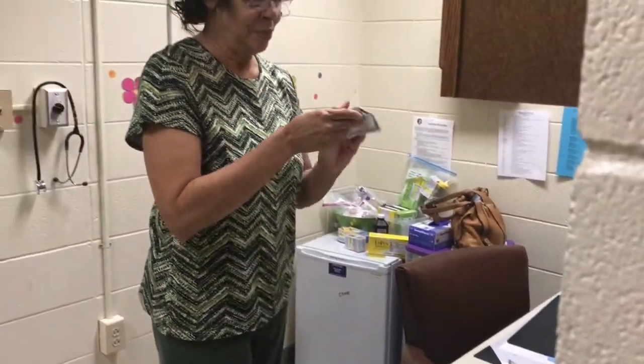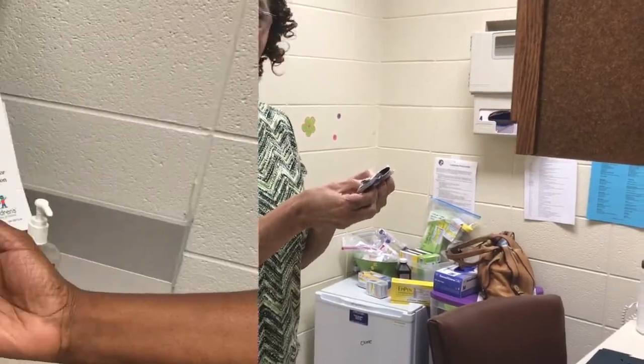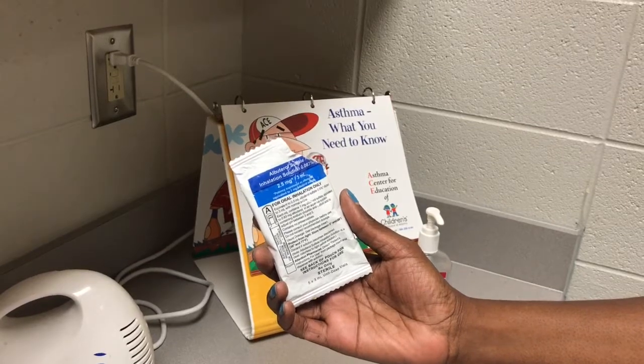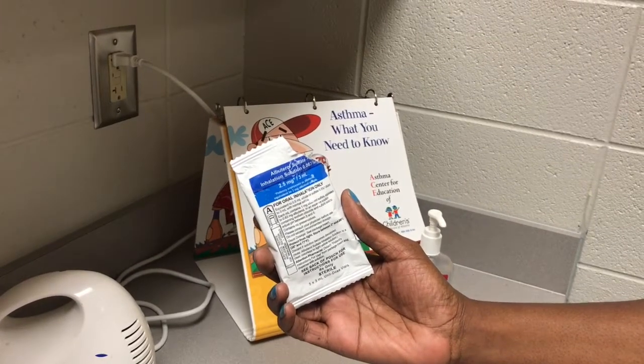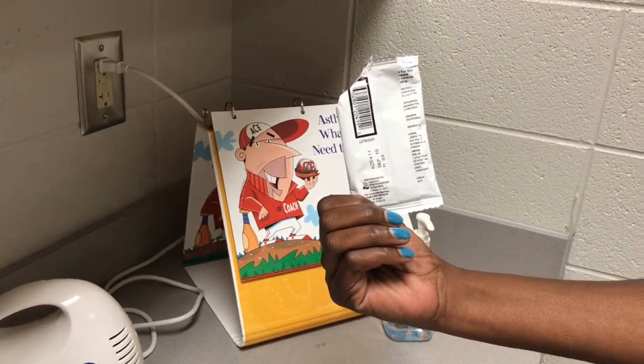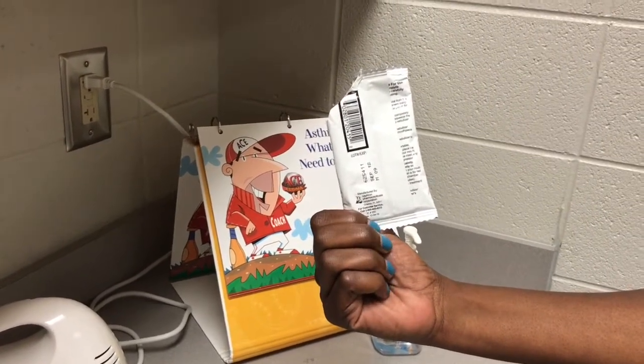After getting the nebulizer machine and the medication, it is important to check the medication label and make sure that either albuterol or levalbuterol are on the label. Then check the packaging for an expiration date prior to administration.